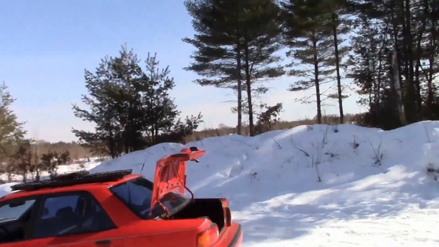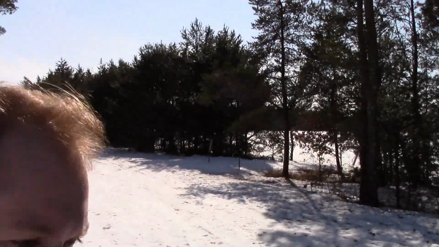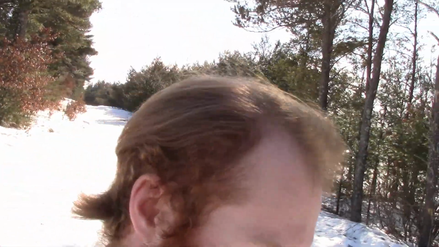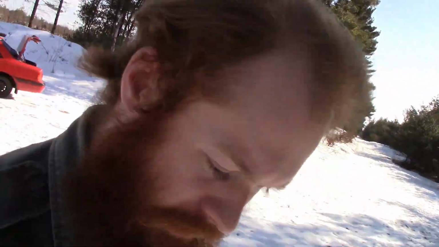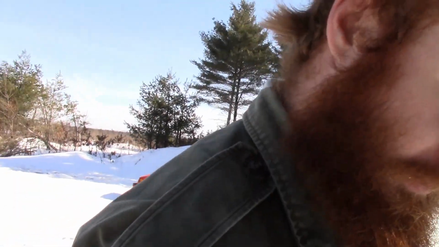And also all the fields are posted no trespassing. And the field I was going to down there is still snowed in and a ways down. And I'm lazy. So I'll just move the camera back a ways. I'll try and let you see what I'm doing. But basically what I'm going to do is exactly what I just said.